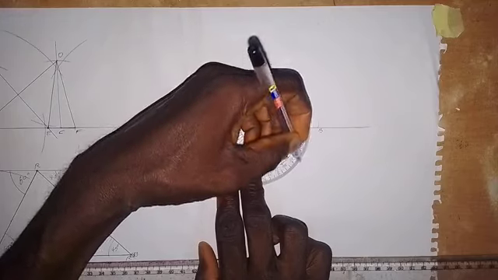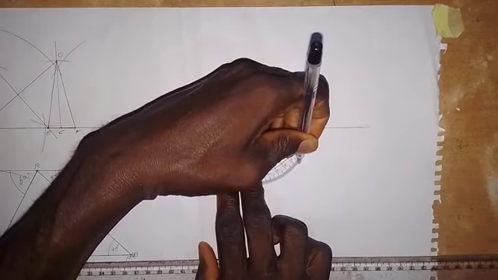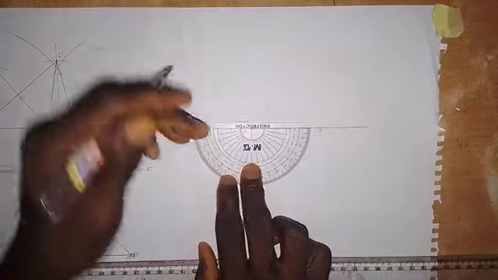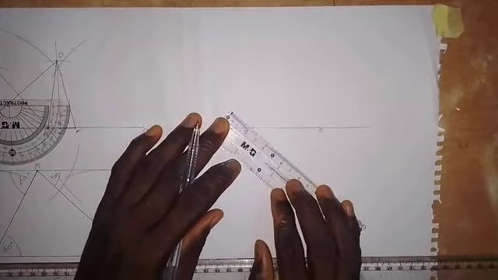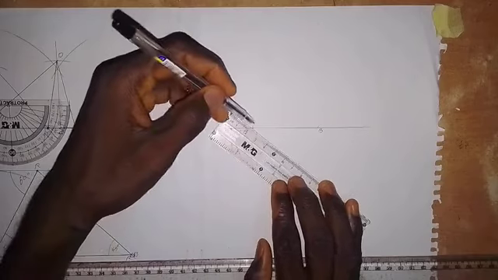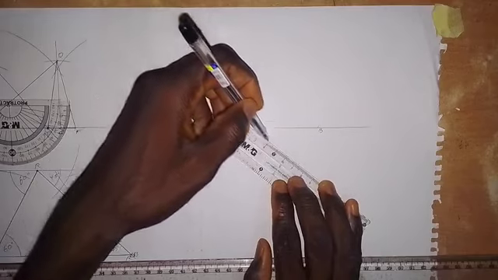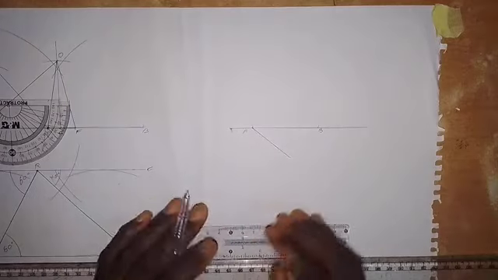So put a dot on the paper. I'll put the dot here. Then the next thing that we are going to do is draw a line from point A passing through this point. It may not reach it, so I just want to make it a short line. This is okay for me. Alright, so we have this now.